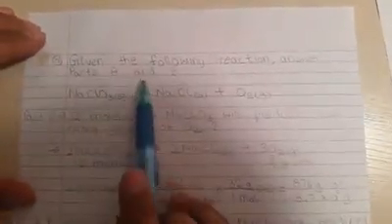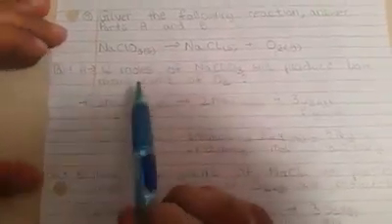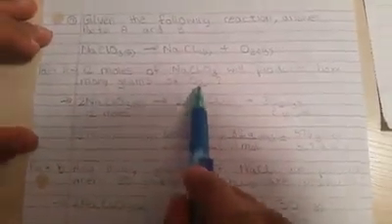Alright, question number 4. Given the following reaction, answer part A and B. So the reaction is as follows. NaClO3 produces NaCl and oxygen. So part A asks us: 12 moles of sodium chlorate will produce how many grams of oxygen?